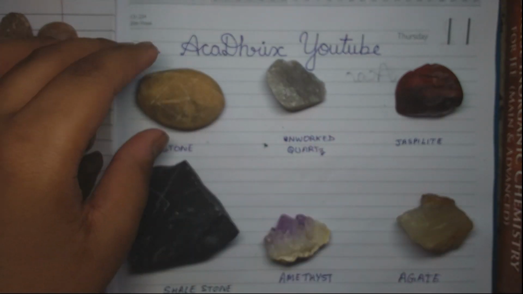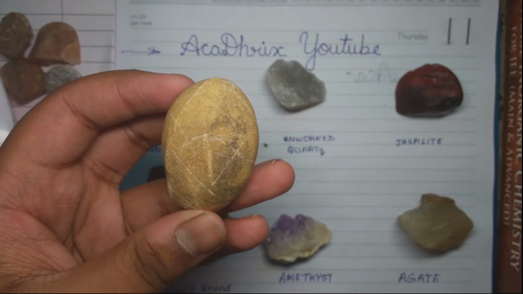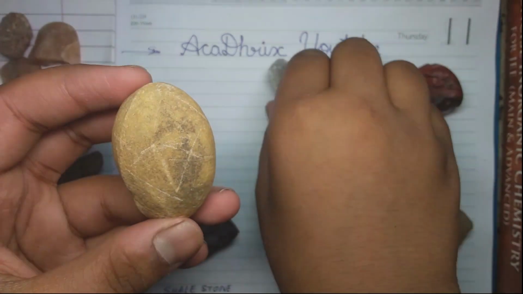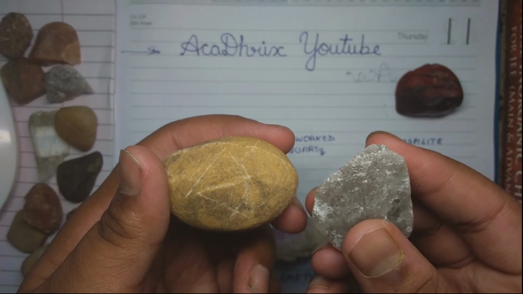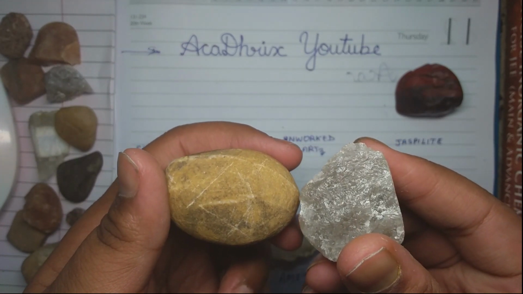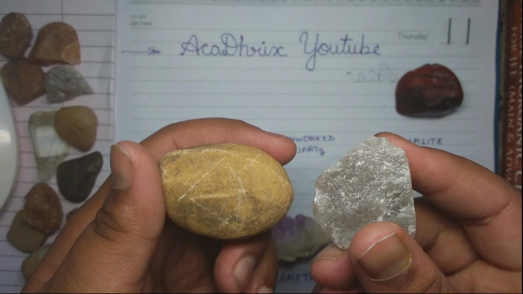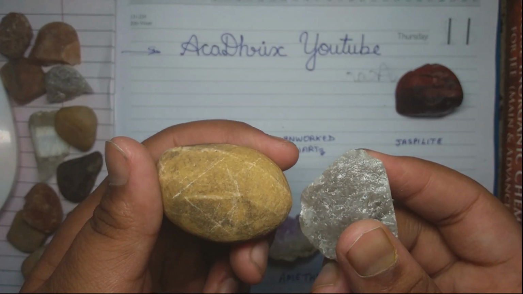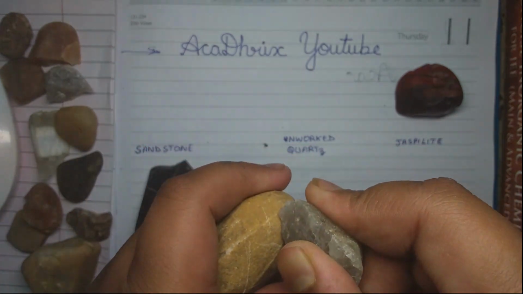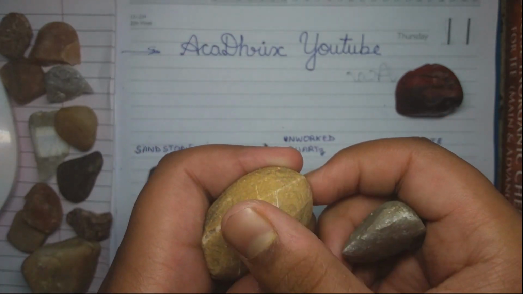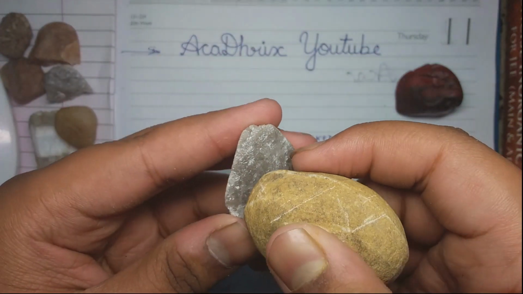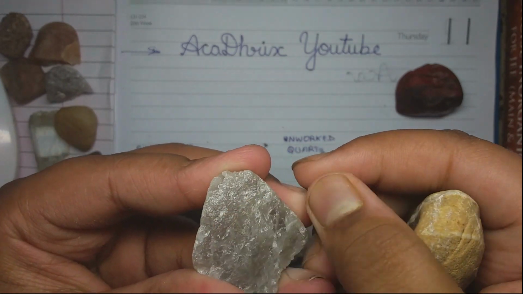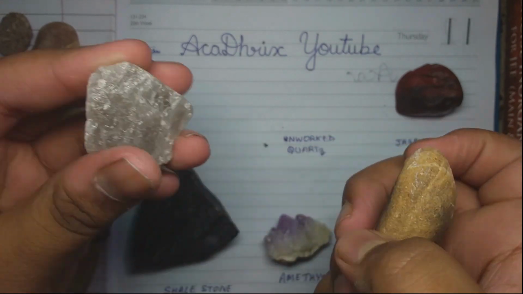Now let us compare the hardness of quartz and sandstone. We know that sandstone's hardness is around 6 to 6.5, whereas quartz is a little harder, around 7. Trying to scratch sandstone with quartz, a clear scratch appears which is not fading away. Whereas going the other way around, trying to scratch quartz with sandstone, the scratch clearly goes away.